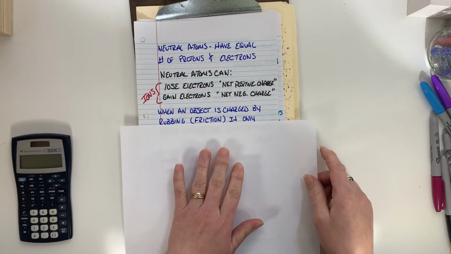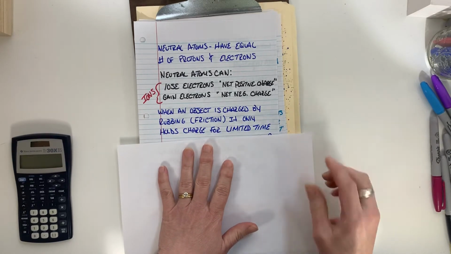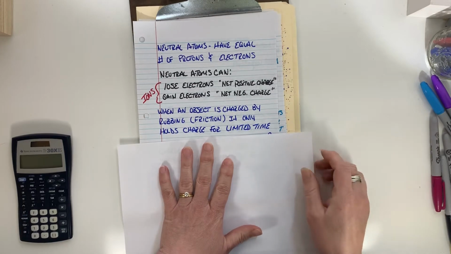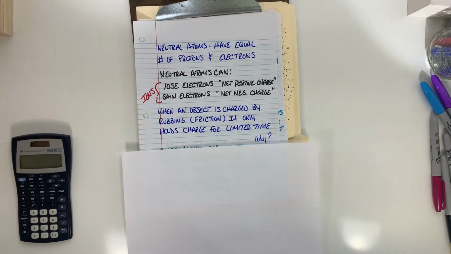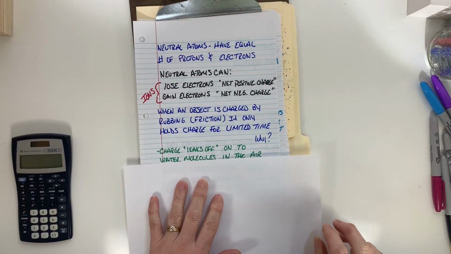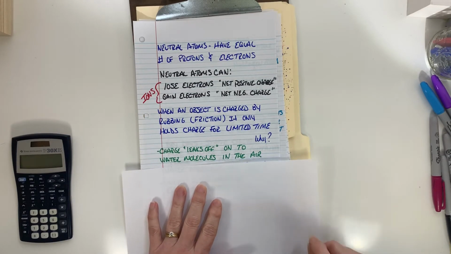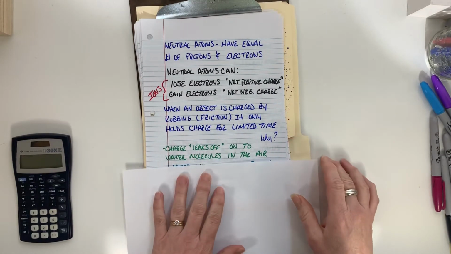When an object is charged by rubbing, friction, that's the one we talked about, it only holds a charge for a limited amount of time. Why does an object only hold a charge for a limited time, even if you don't touch it and it's just sitting there? Well, I can tell you why, and it's kind of cool. The charge leaks off onto water molecules that are in the air. Why does it do that? Well, I don't know. I had to Google it.